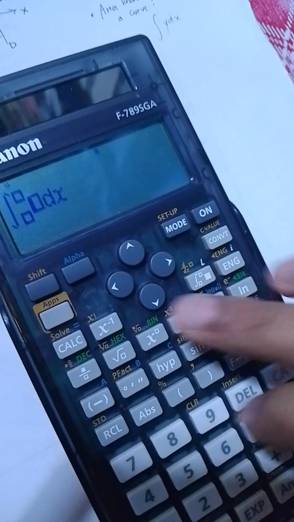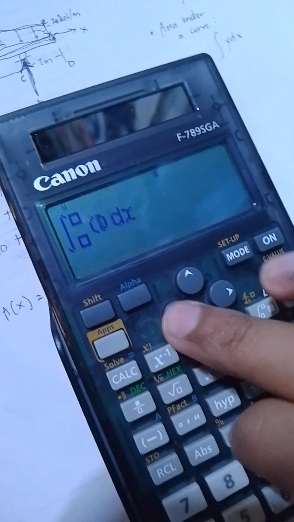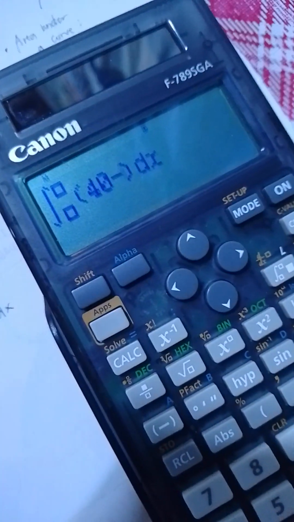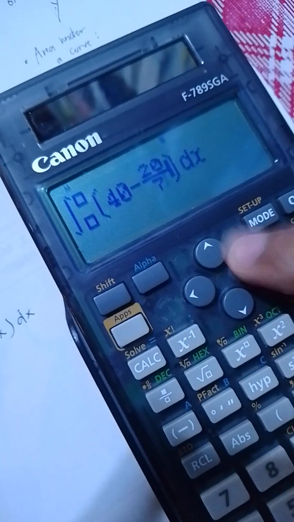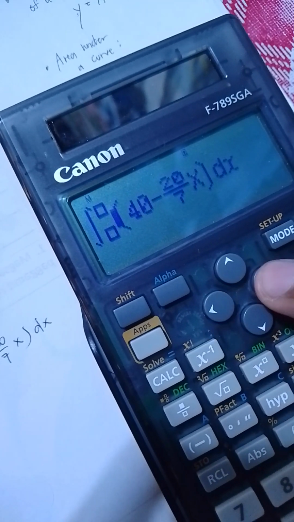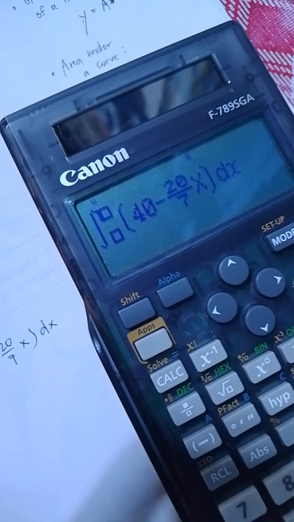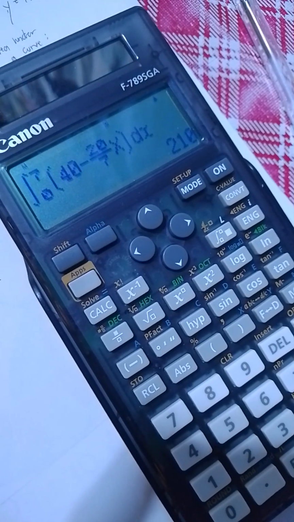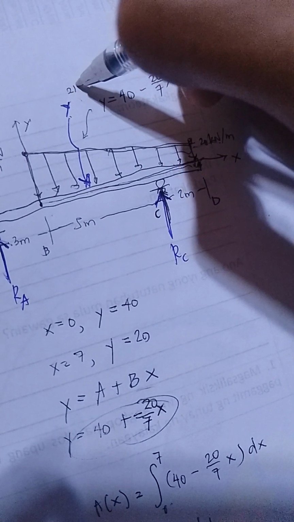If we evaluate that via our calculator, where's the integral, that is 40 minus 20 over 7 then x. Then here we have limits, 7 upper, then 0 lower. Press equals, and we got 210. So this is 210 kilonewtons.